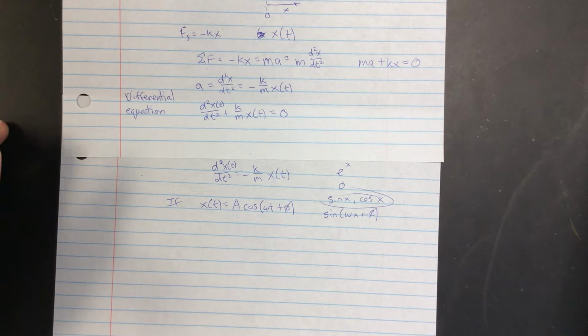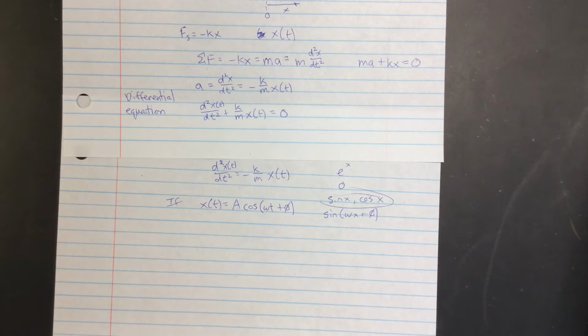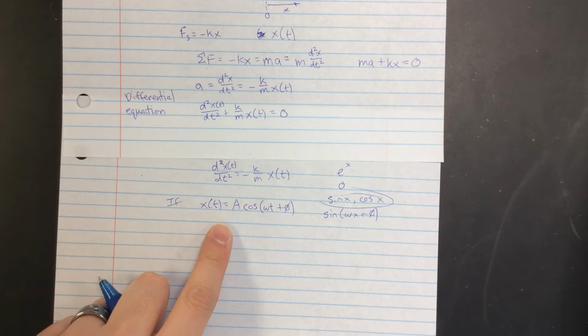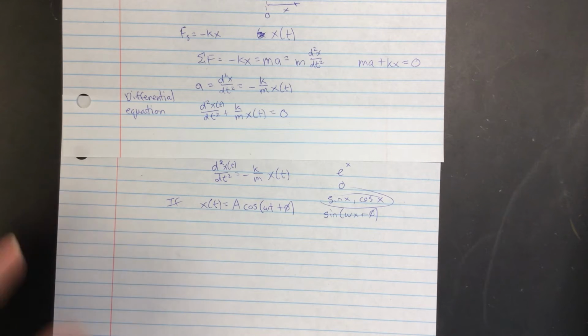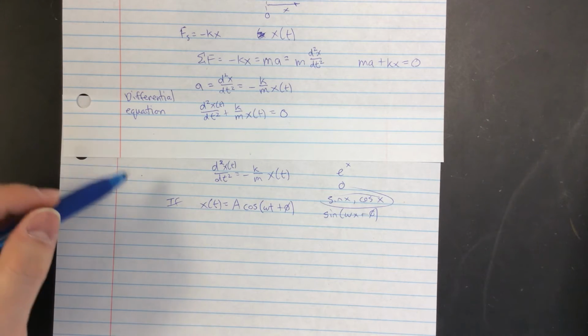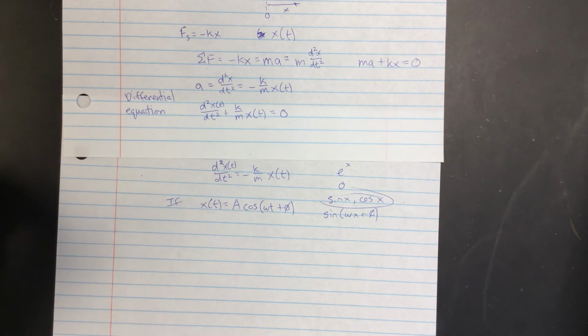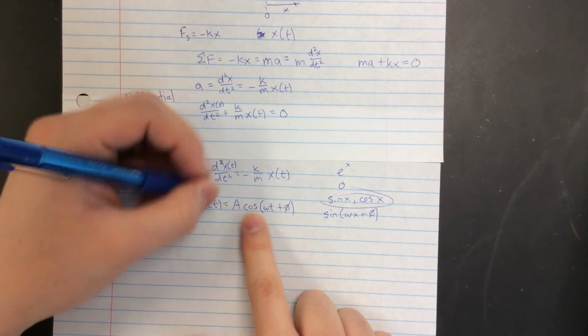At least, as far as I studied, when you get to more advanced methods, you talk about Laplace transforms, and there are other ways to solve differential equations. This is one way to do it. So let's plug it in.